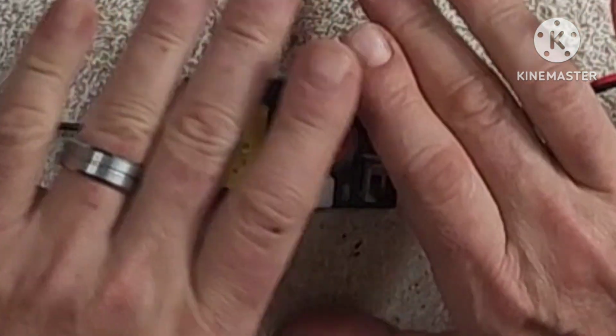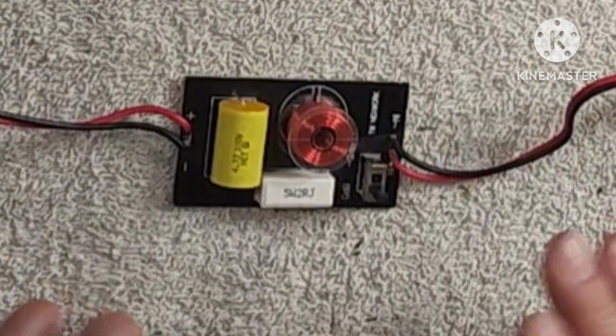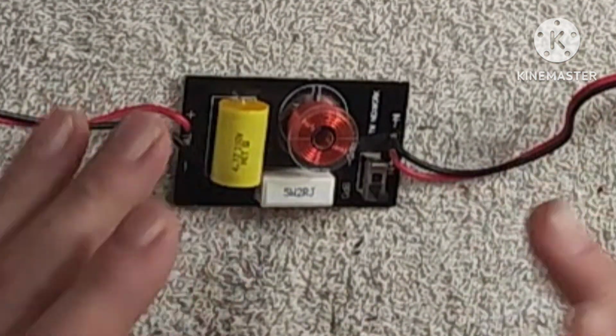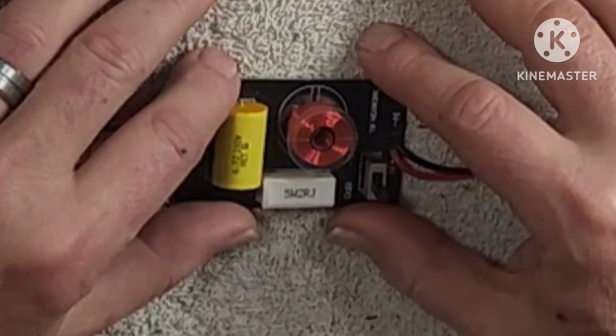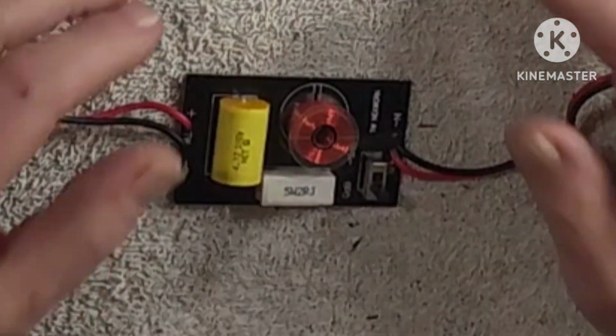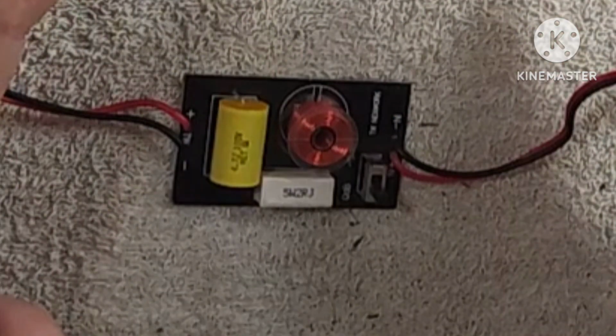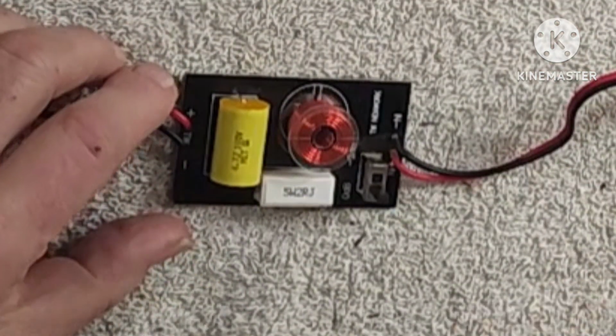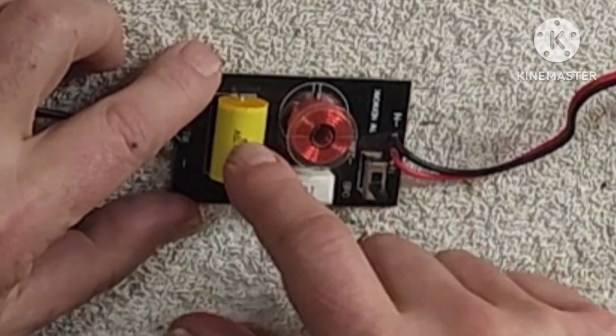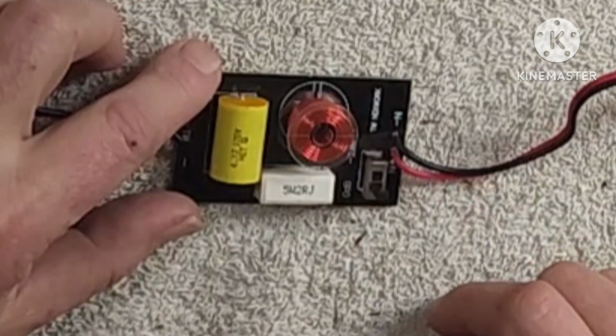Now, believe me, there's a whole lot more stuff you can add to it to filter and smooth out and make it a little bit better, and spend more money. Essentially, that's what it is. It'll cost you more money. And there's a lot more you can add to do those things. However, these two components are really the only ones.